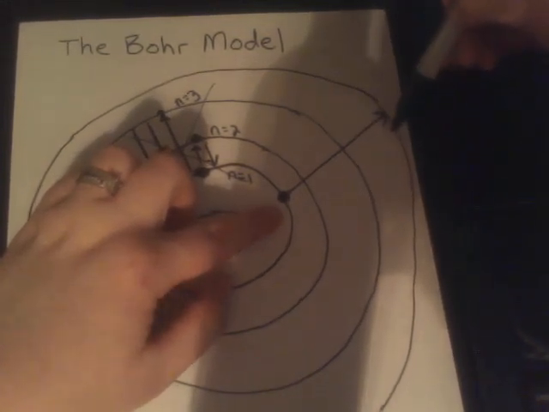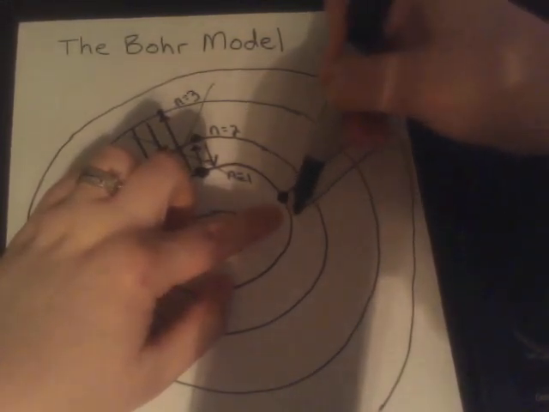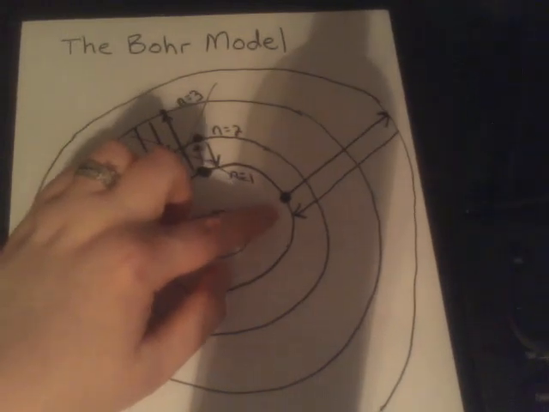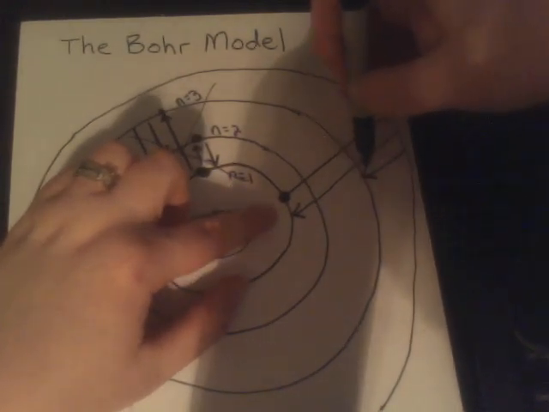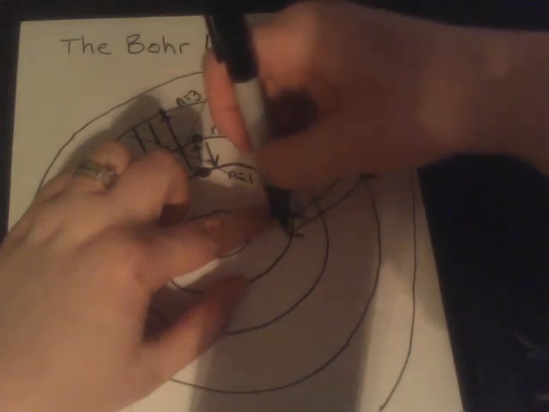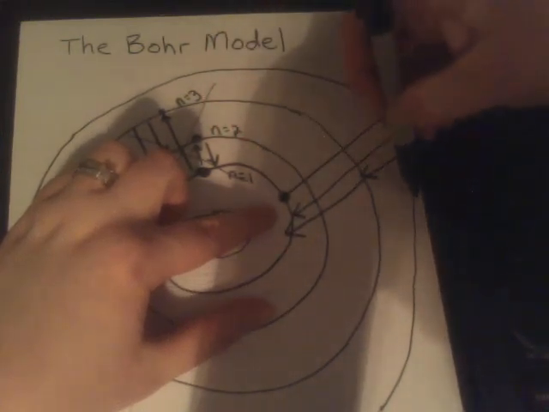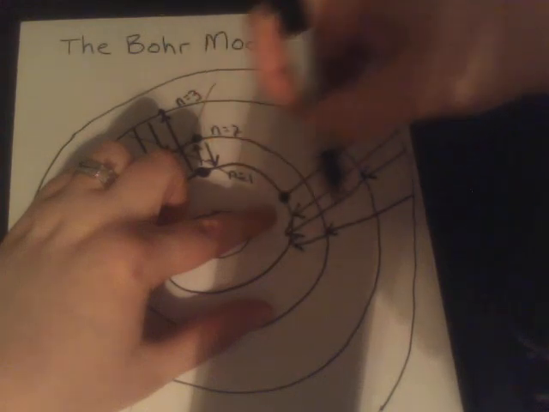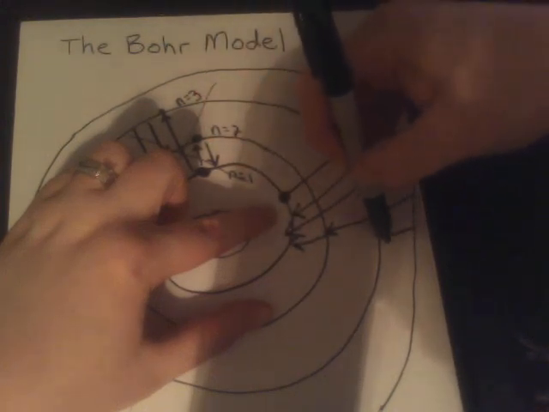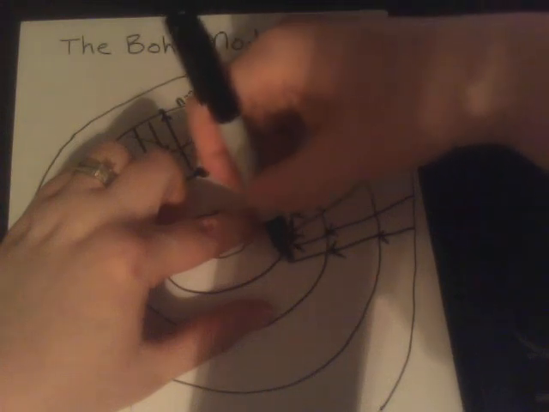Well, we could relax all the way back down in one shot. We could relax one energy level down and then maybe relax 2. We could also relax 2 energy levels down and then relax 1. Or you know what? What if we just took it one level at a time?